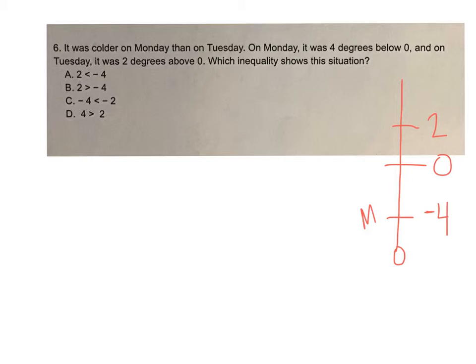So for A, it says 2 is less than -4. Remember, it's got to eat the bigger one. I don't feel like that's right, because I know that 2 is bigger. It's higher up on that number line. It's greater than 0, so I don't feel like that one's going to be true. Yeah, I agree with you. So I'm going to get rid of A.